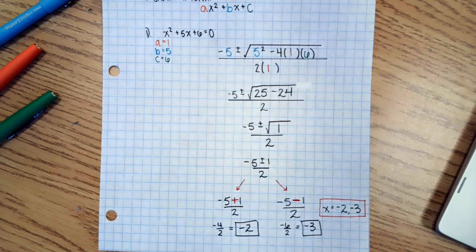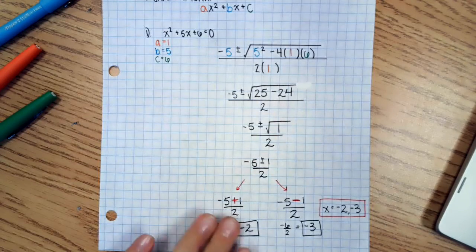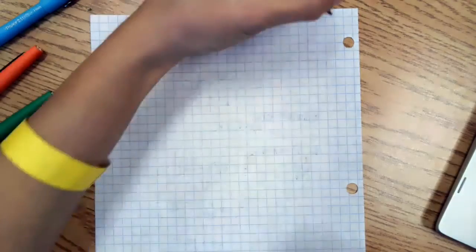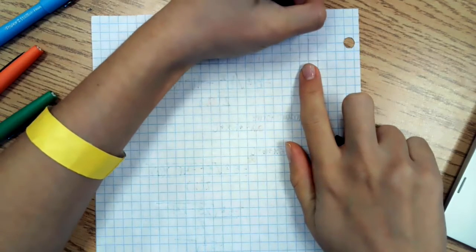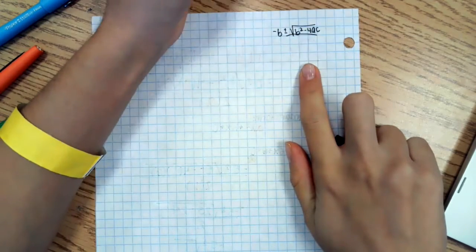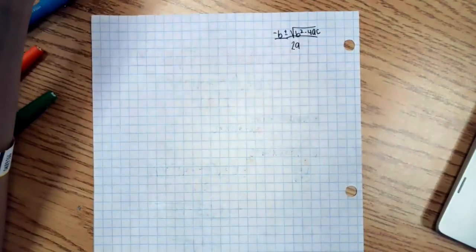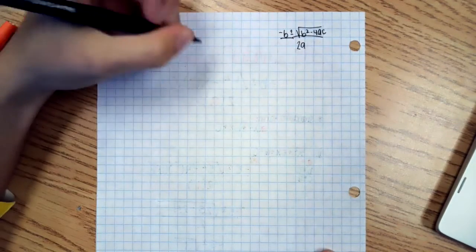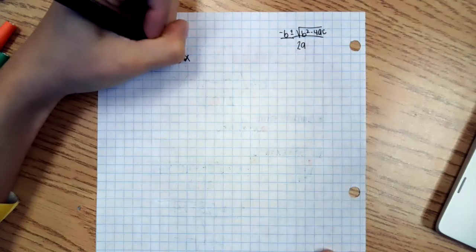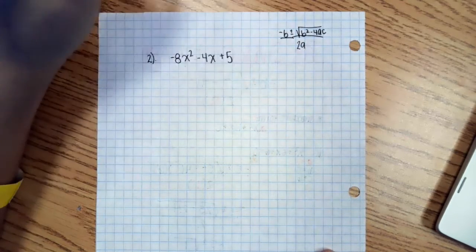Next example we're going to do is going to be a little bit trickier. So this is one where we don't get a perfect 1 underneath our radical. So I'm going to flip my page over. And I'm going to even write my equation just at the very top just so I can remember it. -b plus or minus the square root of b squared minus 4ac divided by 2a. And my example 2 is going to be -8x squared minus 4x plus 5.